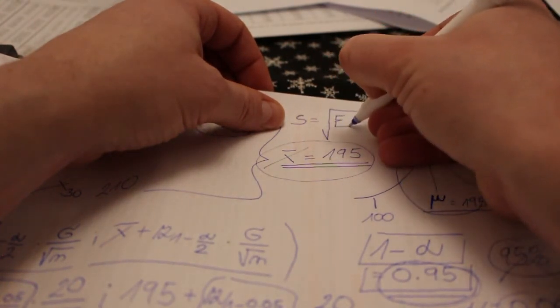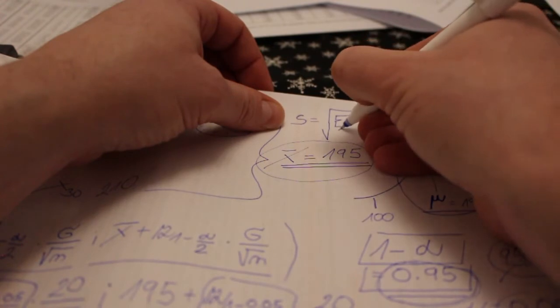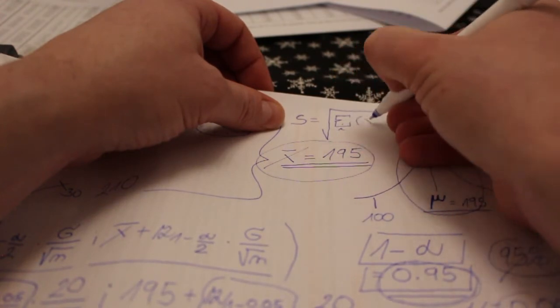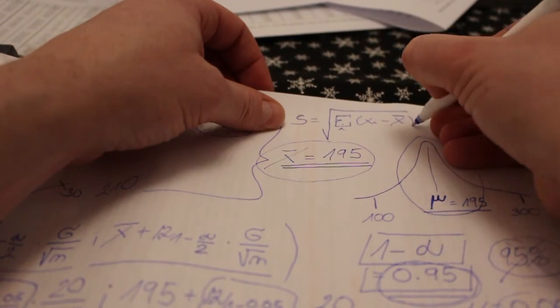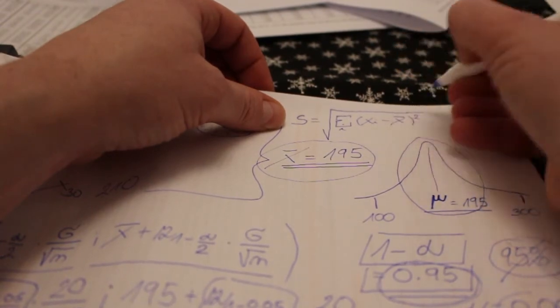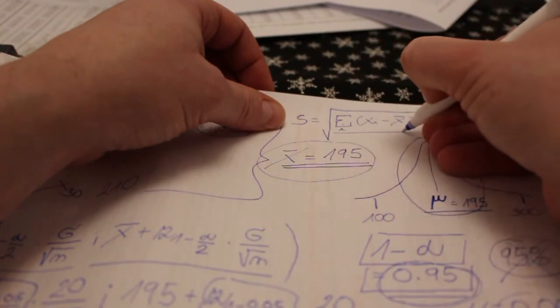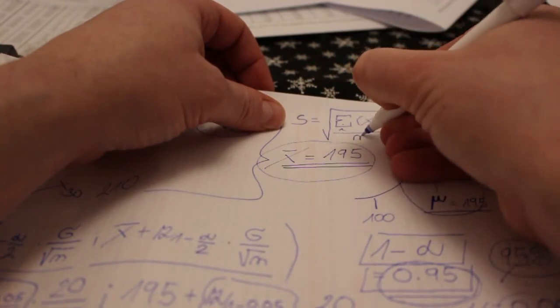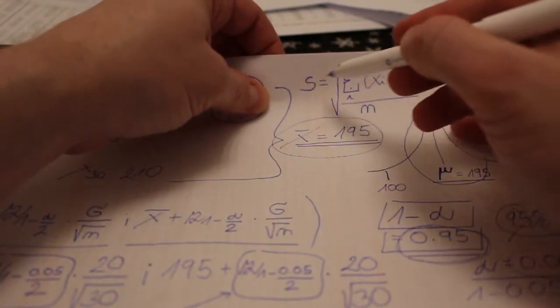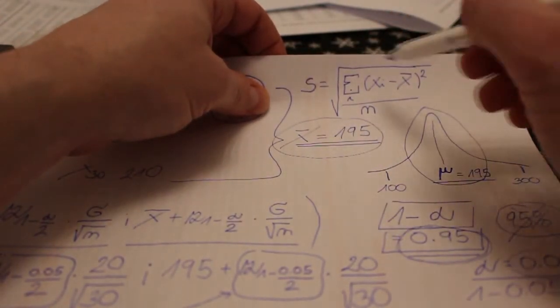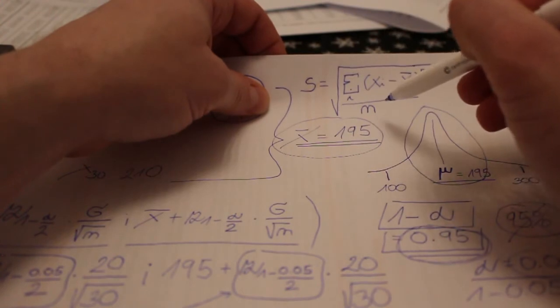Variance is summation through all i, x_i minus x with stripe, the mean, squared, and this variance is divided by n. But now this is mathematical statistics, and this is sample standard deviation.